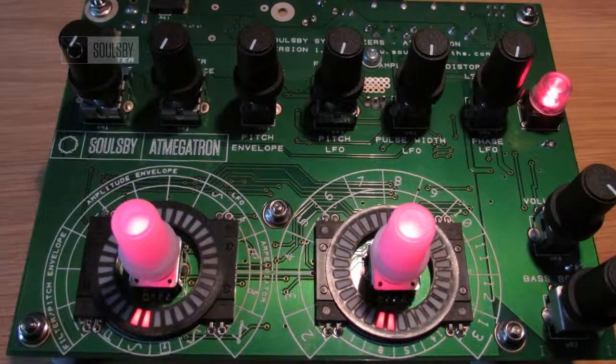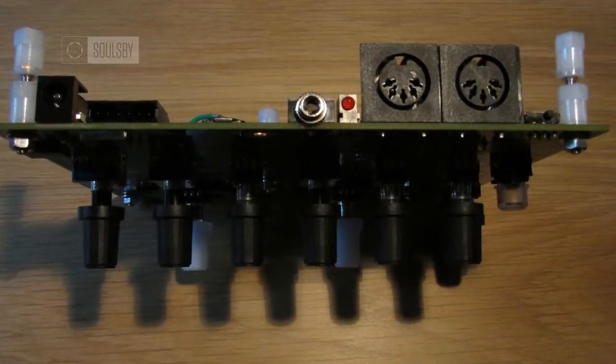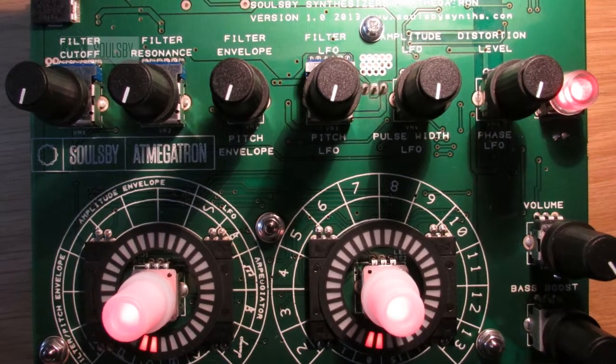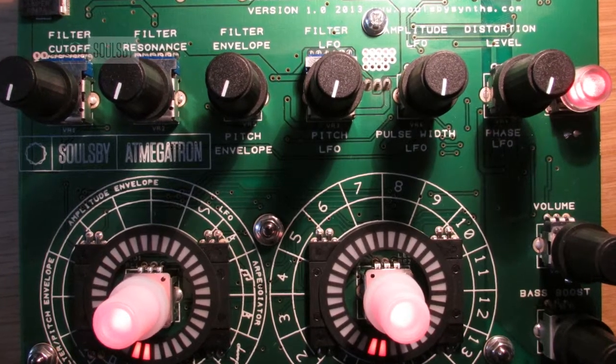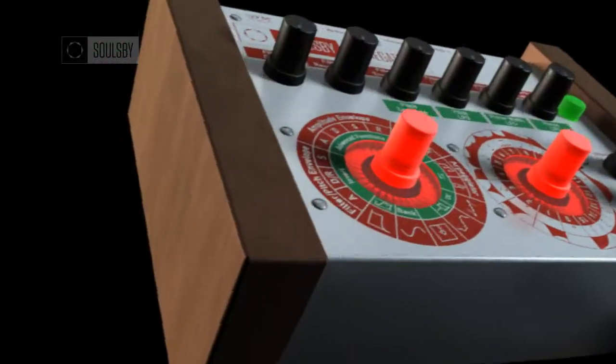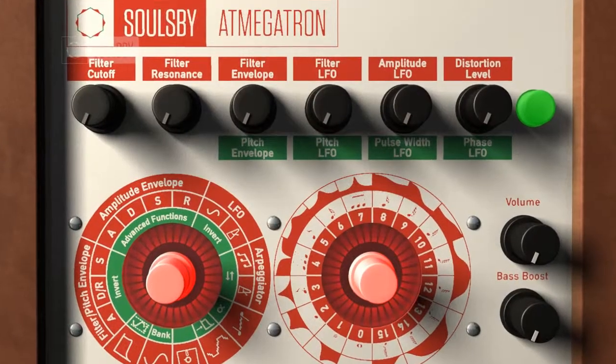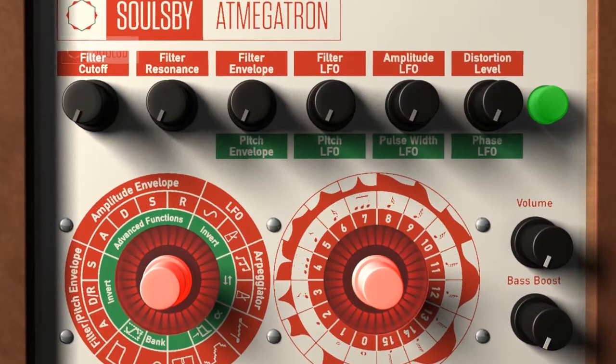What you're looking at here is the PCB of the Amp Megatron, and I'll be giving you an overview of its main features. Two versions of the Amp Megatron will be available, a PCB only version which will look pretty much like this, and also a complete version which will come in a metal enclosure with walnut side panels and all the proper nice design and labelling you would expect on a synthesizer.